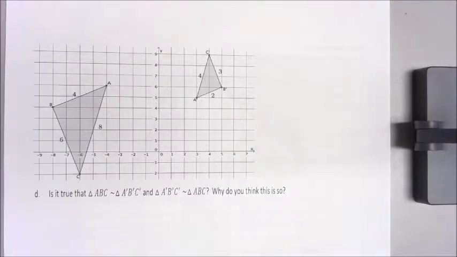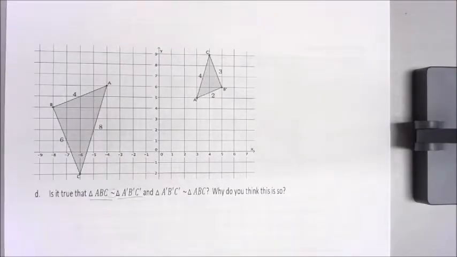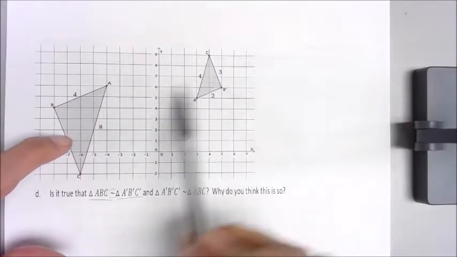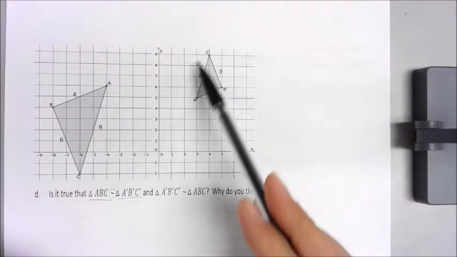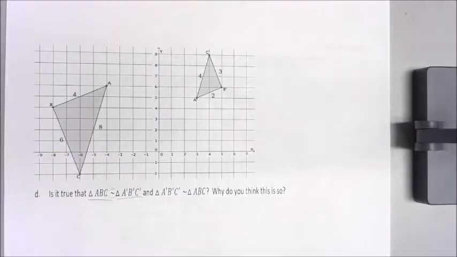It goes right along with lesson 8 in describing those sequences that prove the similarity. So now, if we know that ABC is similar to A prime, B prime, C prime, that means I know there was a dilation from the original to the prime, followed by basic rigid motions. Do I also know that the prime is similar to the original? The answer to that is yes.